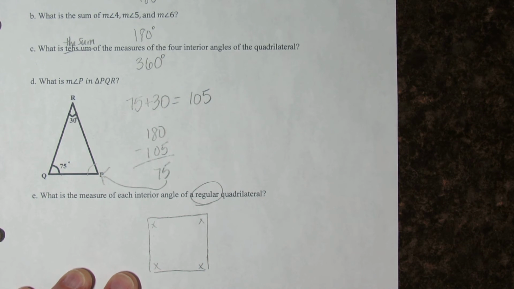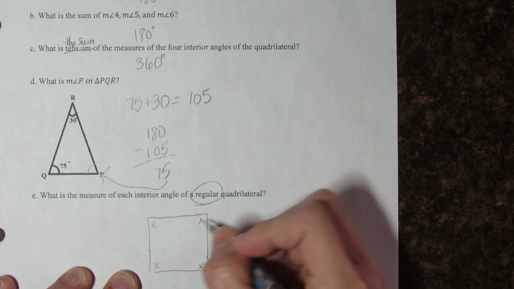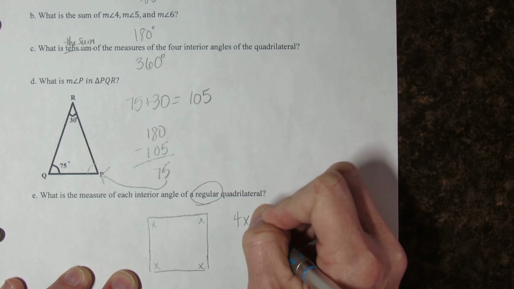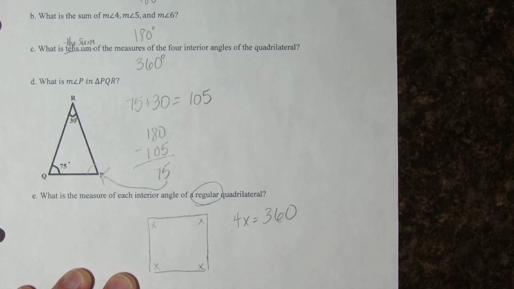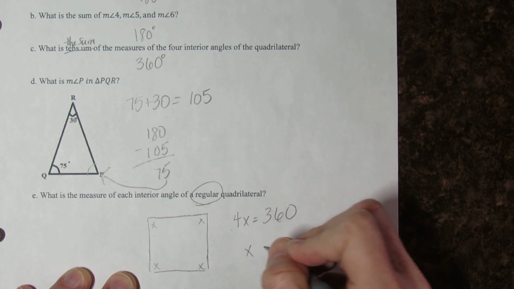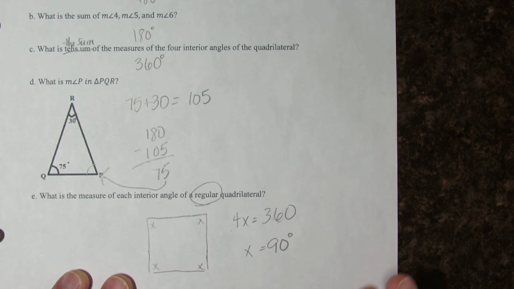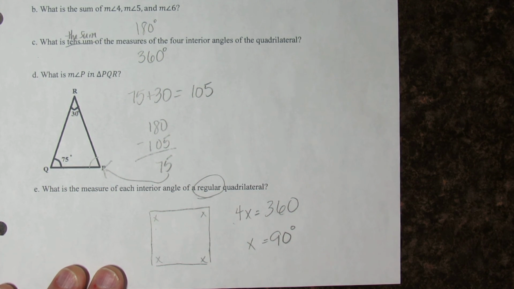So the measure of each interior angle, if there are four of those, so 4x is going to be 360. And so what do you multiply by 4 to get 360? That would be 90. So all those angles, as you probably already figured out, are 90 because this is a square, and squares have 90-degree angles. They're all equal and they all add up to 360, so each one has to be 90.